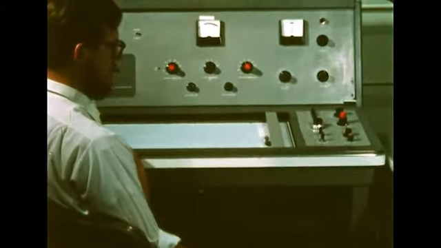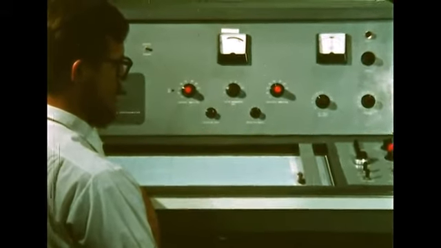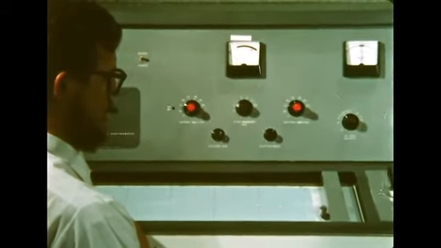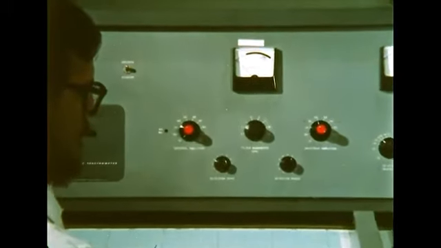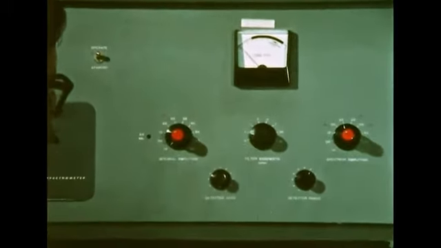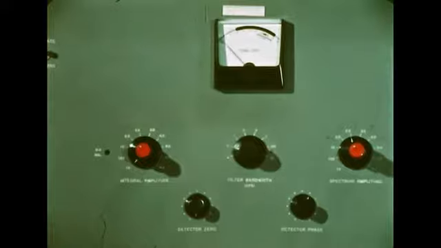Nuclear magnetic resonance, often called NMR, is a spectroscopic tool which has come to have wide use in structure determination and chemical analysis during the last few years. It can provide many kinds of information about the structure of molecules. This film gives an introduction to the theory of NMR and a few of its applications.